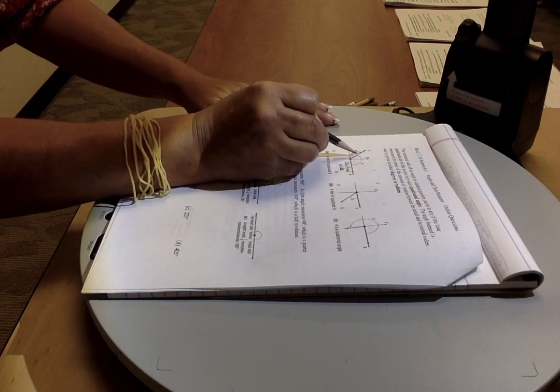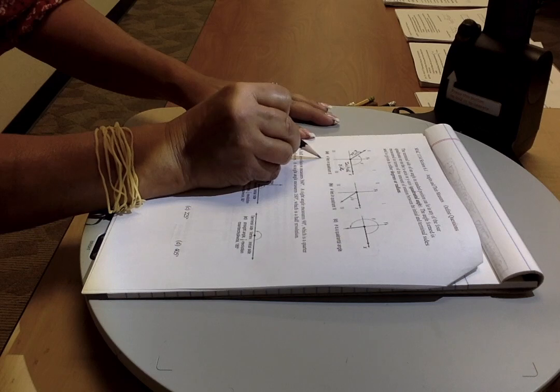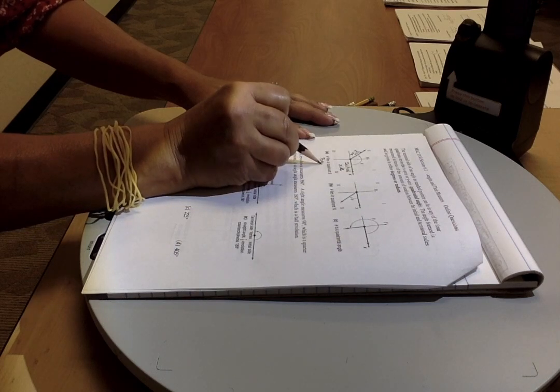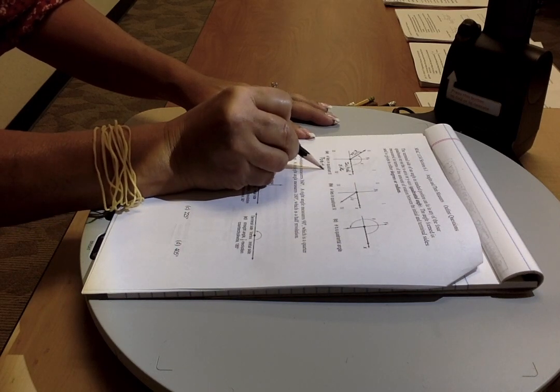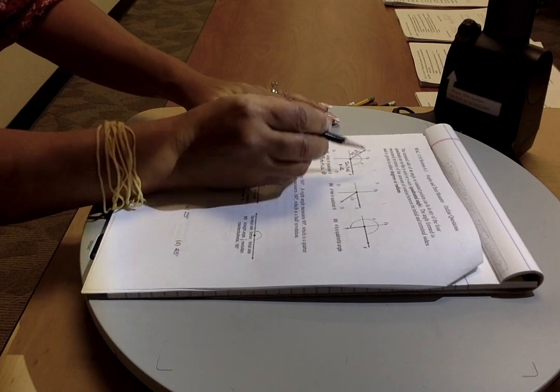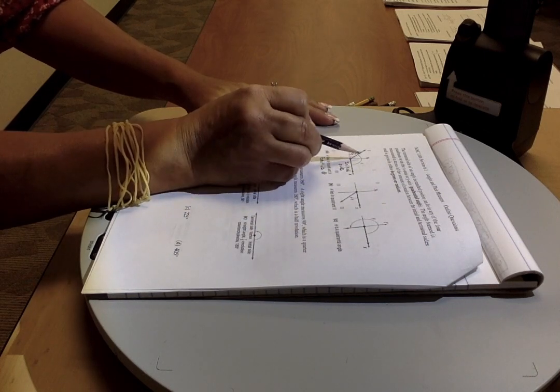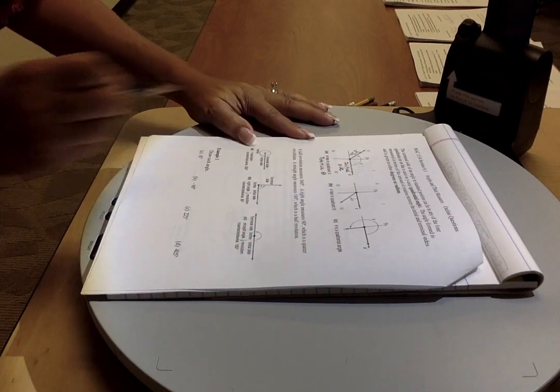Since this is going counterclockwise, this is what we call a positive angle. A positive angle, central angle. There's the angle right in there, in between the two rays.